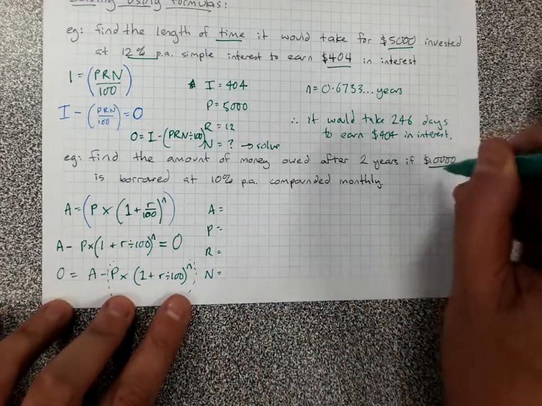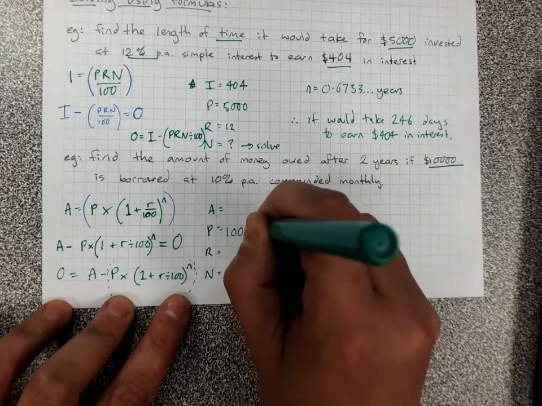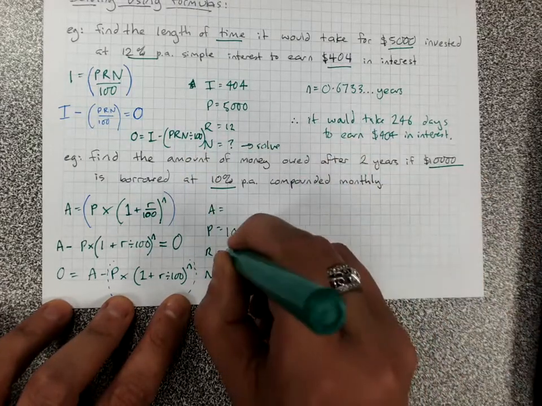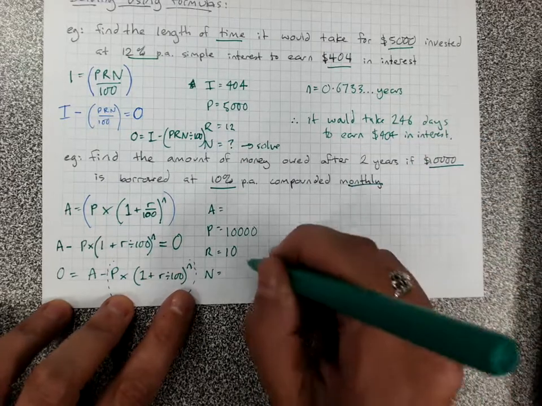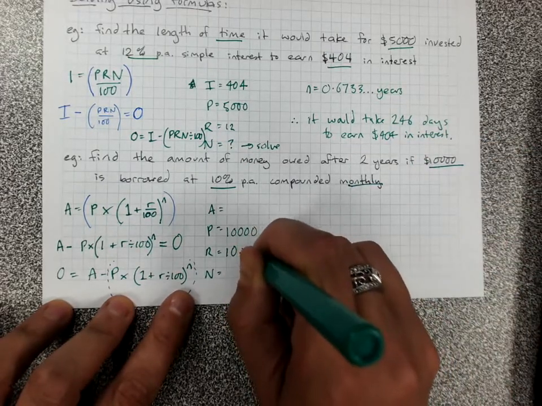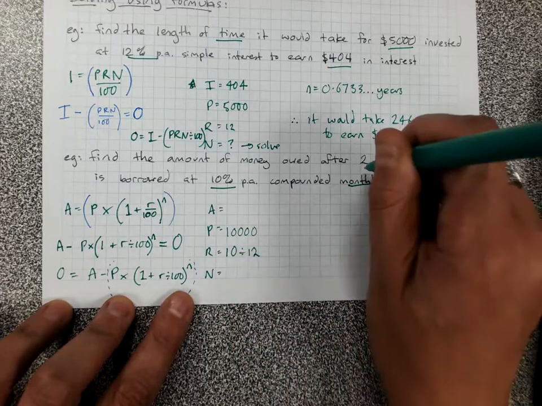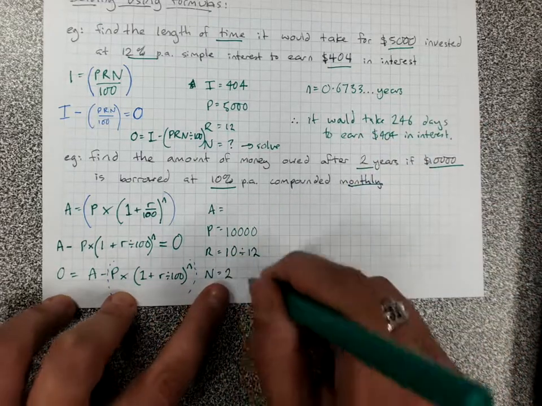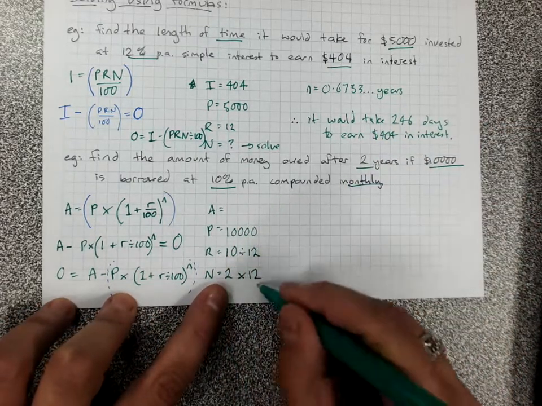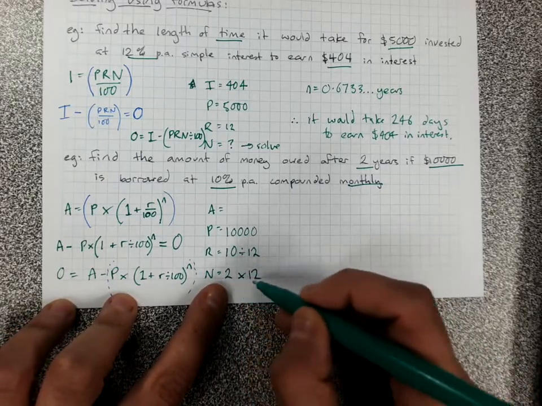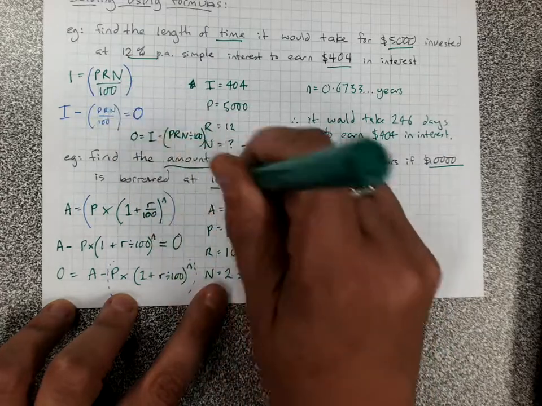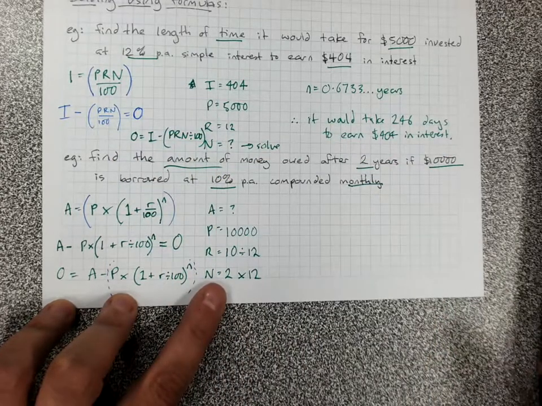Put in our numbers, 10,000 for a principal, 10% per annum, but I'm compounding monthly, so I need to divide that by 12 to get a monthly rate. 2 years, but I'm compounding monthly, so I need to times by 12 to get the number of periods. You don't need to work these out. You can type them straight into the solver, and the amount of money is what I'm finding.